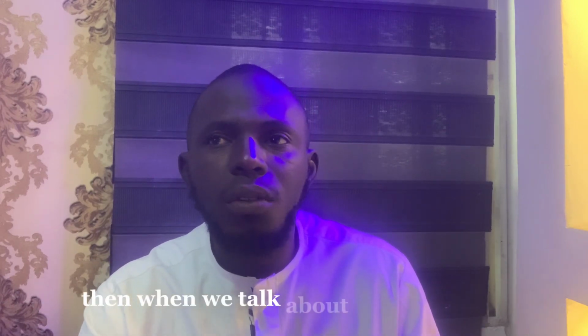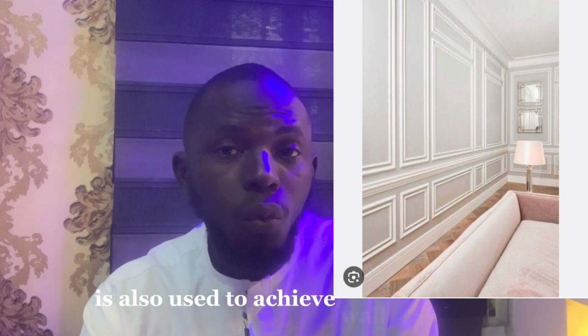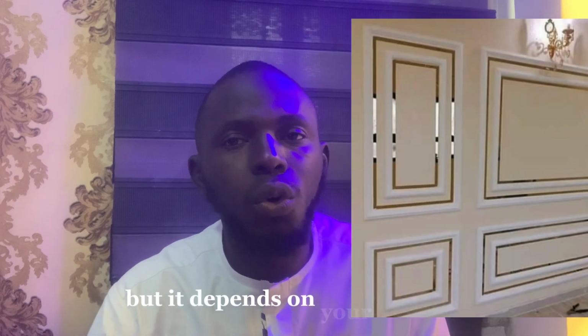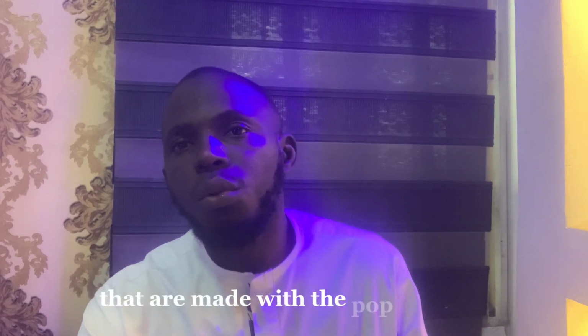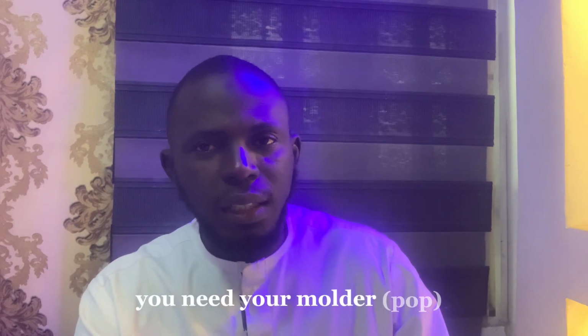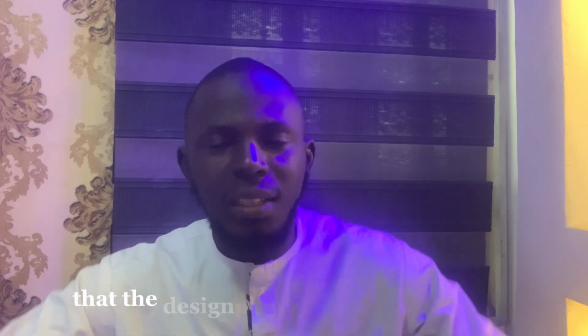Then wall skirting is also done with POP molder, but it depends on your budget and your finishing. We now also have imported skirting already made with plastic, so it depends on your choice. Let's talk about the one made with POP molder. When you want to do skirting on the wall, you need a mold, which is a plastic in which the design of the skirting is already cast.